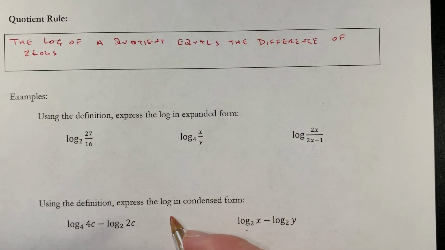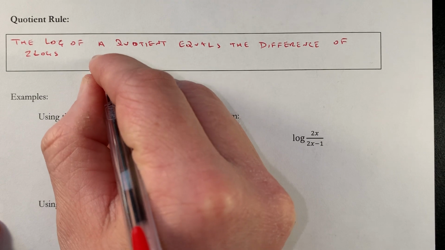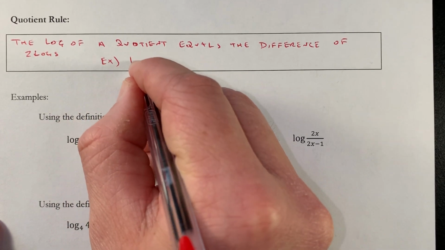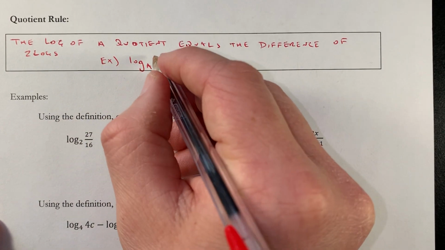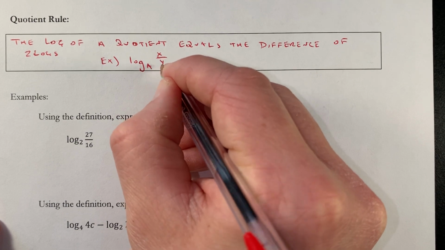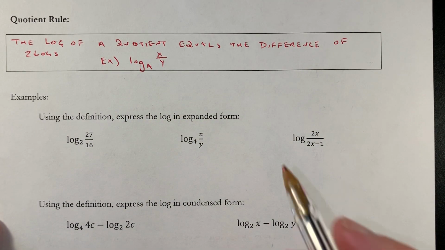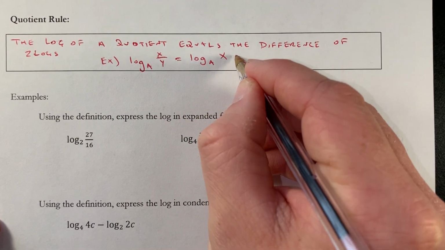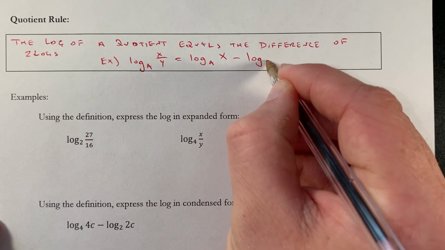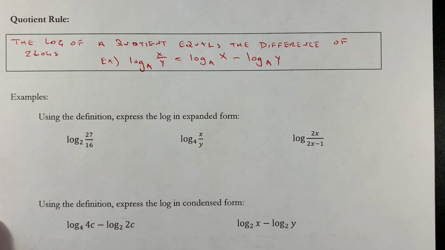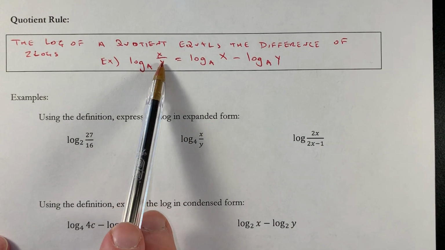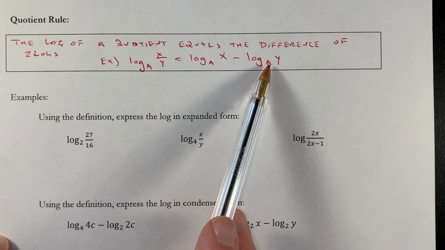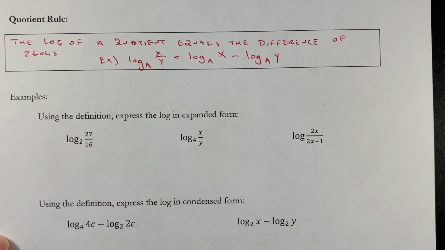Okay, for example, if you have log base a of x over y, so that's a quotient, division, that equals log base a of x minus log base a of y. Okay, so when you've got division here, you can subtract two logarithms with the same base.